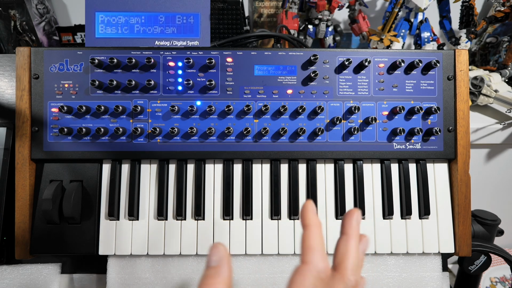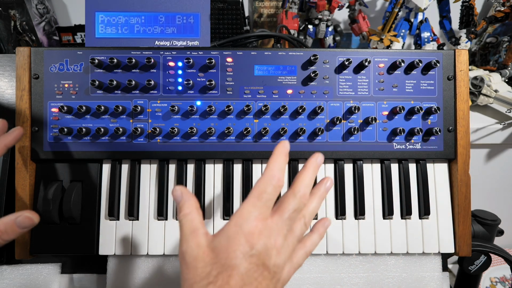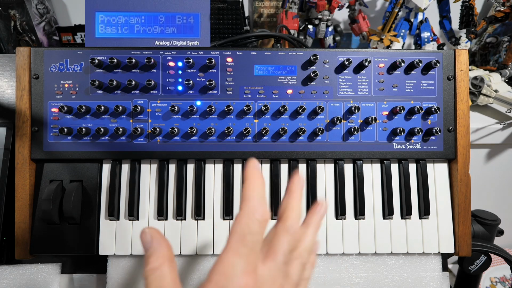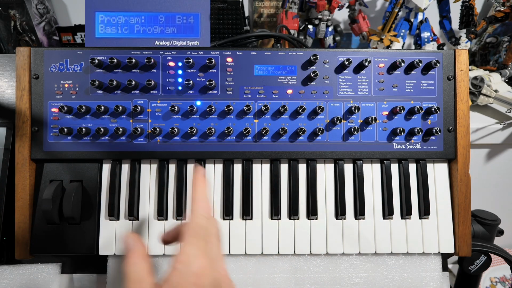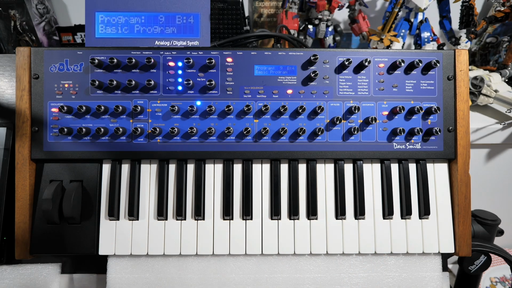So in a weird way, I'm going to sort of turn this Mono Evolver into a poly Evolver by recording various iterations of the drone that we build into the Digitakt and layer it.